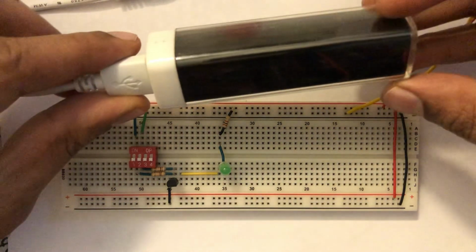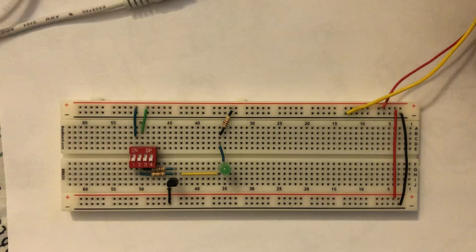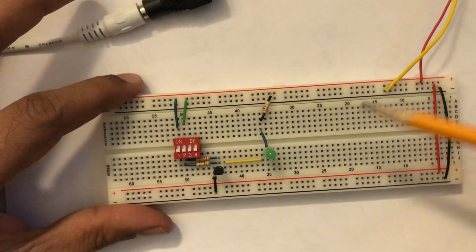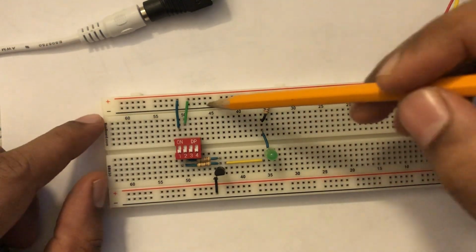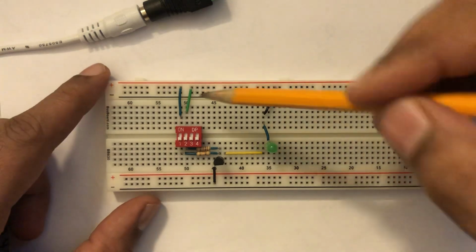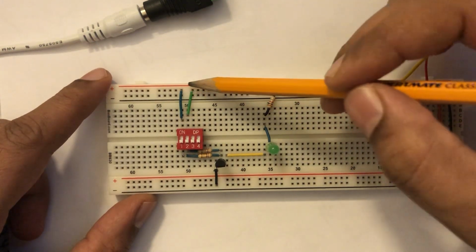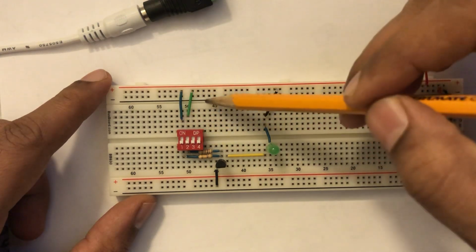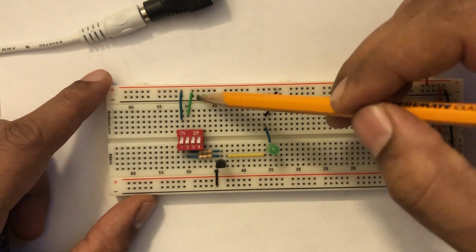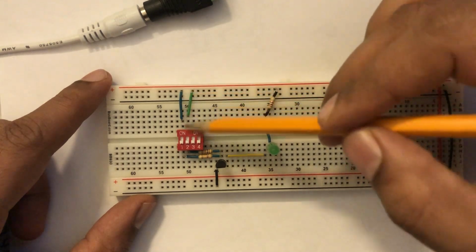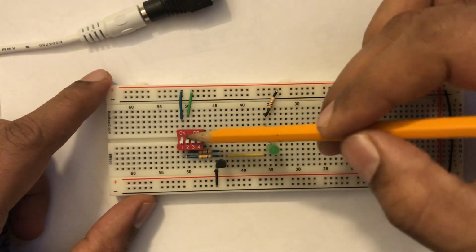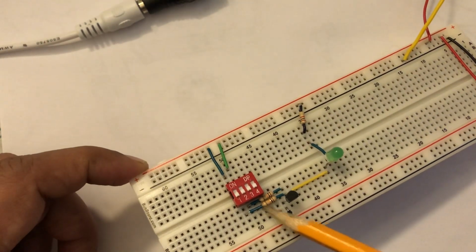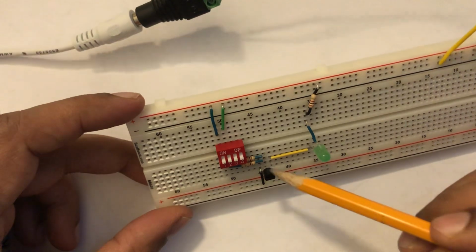So we have a 5 volt power supply, and it is connected to this breadboard, and in this breadboard we have these power rails on both the ends. You can see that the line marked in red provides the positive supply, and the one on its left is the negative supply. The positive supply is coming to this switch. We are using these two from this 4 pin dip switch, and there are two 10 kilo ohm resistors that are connected to the base of the transistor.